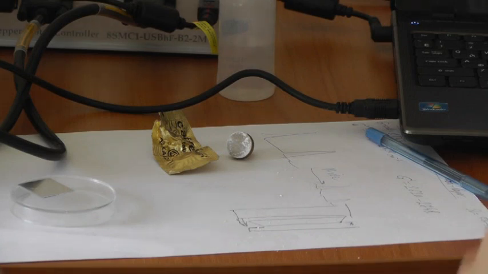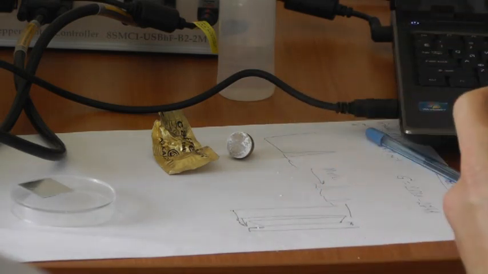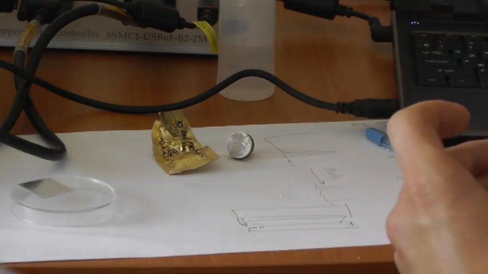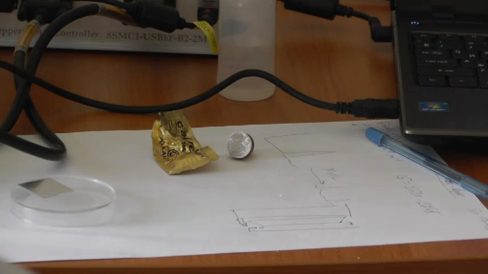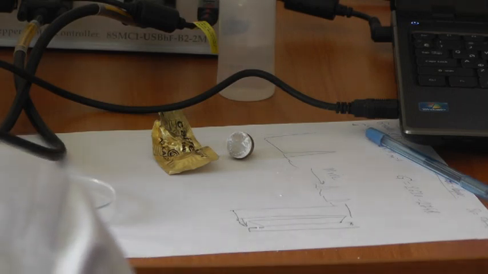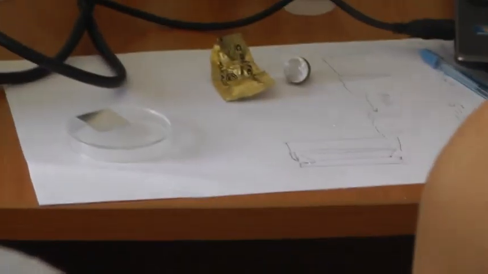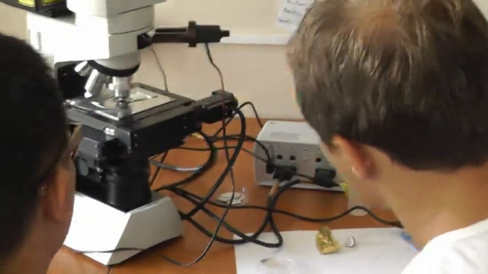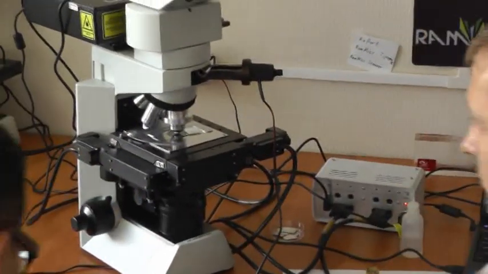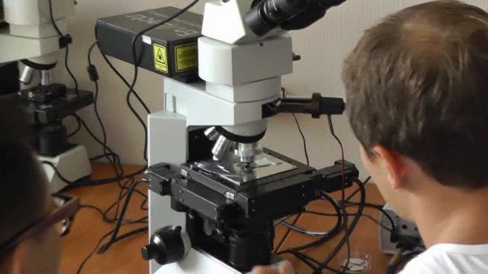So in this way, the spectra of every point will not be a combined spectra. Yes, they will be separated because we have strong spatial resolution of our system, and every spectrum will be taken from different spots, from different particles.